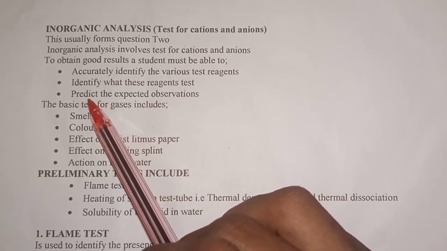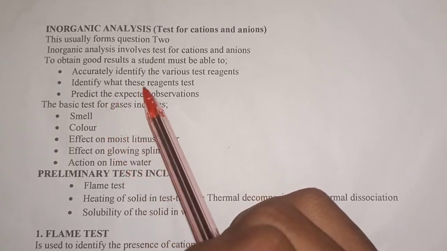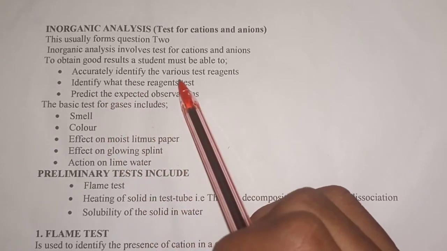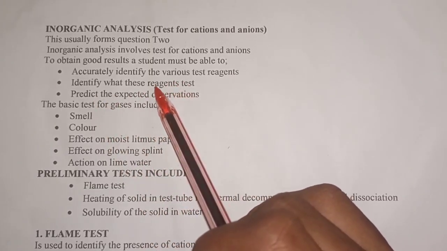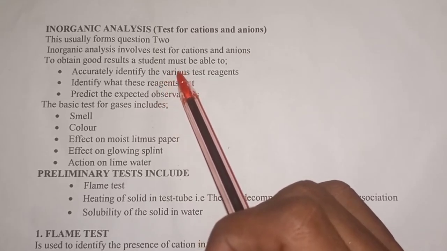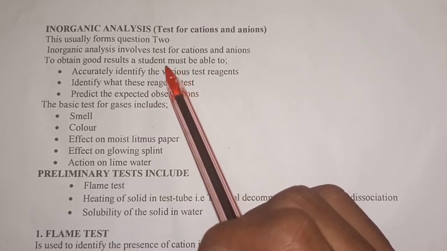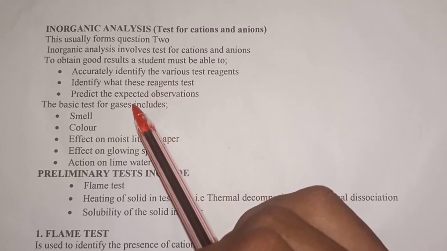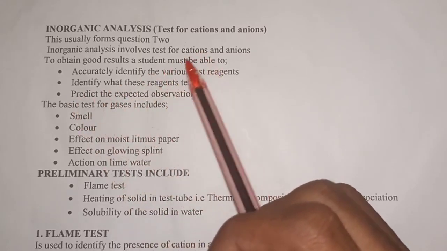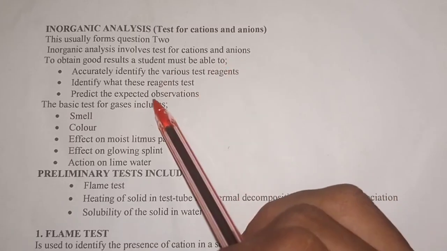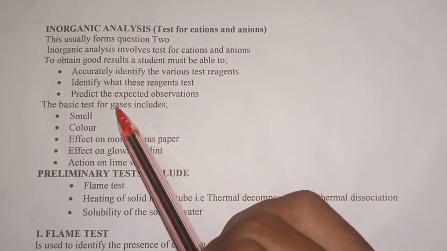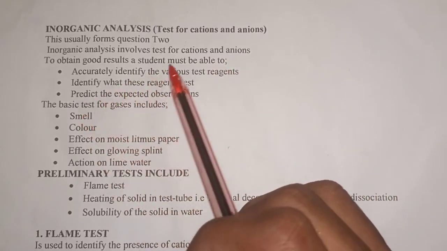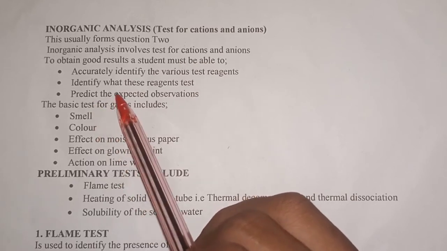And then after doing so, you must be able to predict the expected observation. Once you use sodium hydroxide to test a certain sample, you must be able to predict the expected observation. Will you get a white precipitate soluble in excess, or will you get no white precipitate, or will you get a white precipitate insoluble in excess, such things.